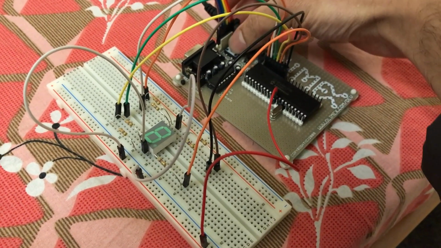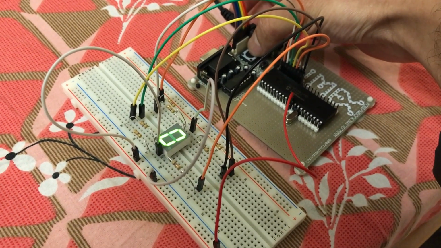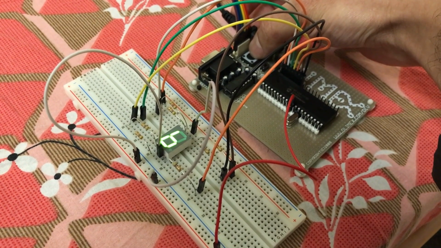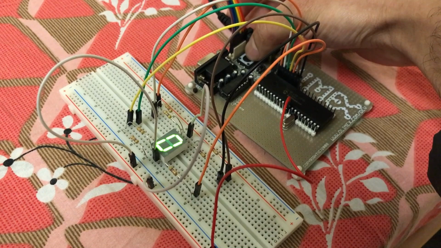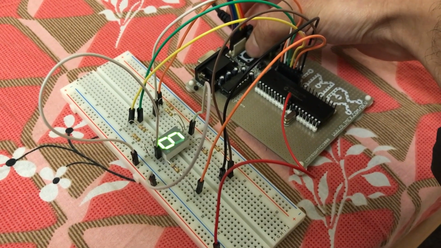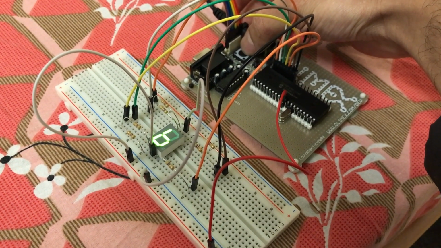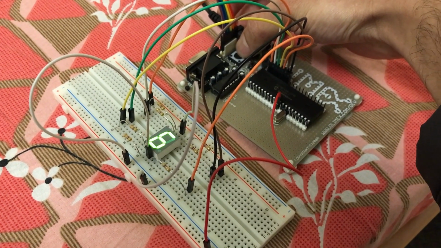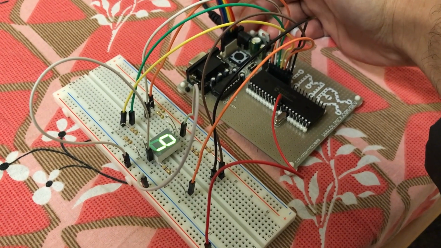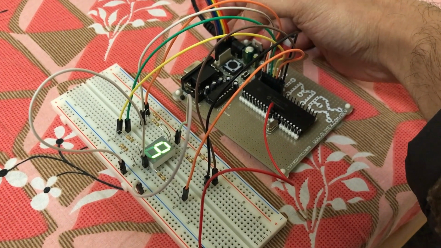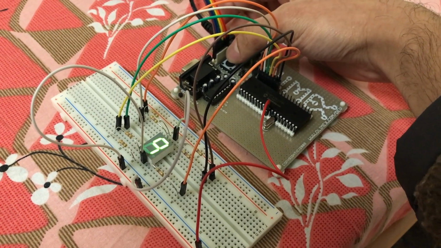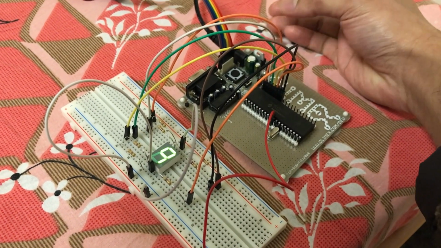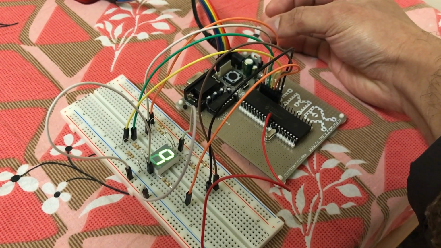Now if I press and hold, 0, 1, 2, 3, 4, 5, 6, 7, 8, 9, A, B, C, D, E, F, and again it will restart. Now if I remove my finger from the button, it will stop at a specific number, that is, in our case it is 9. Now it will continuously display 9 till I press the button.